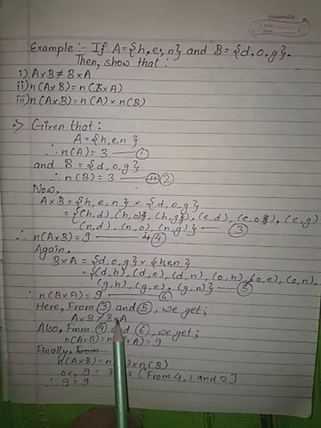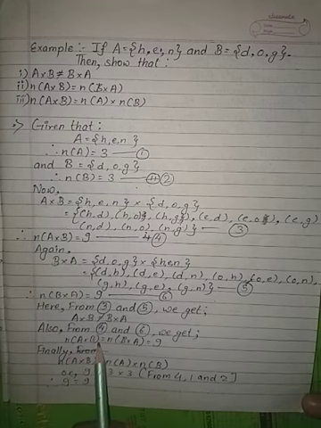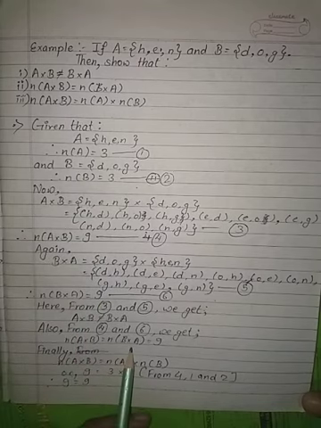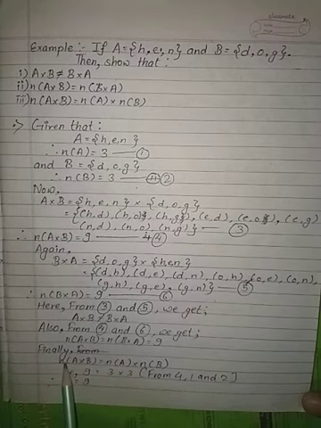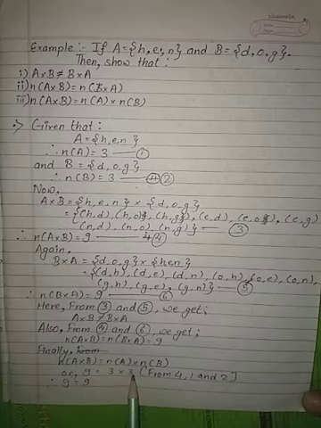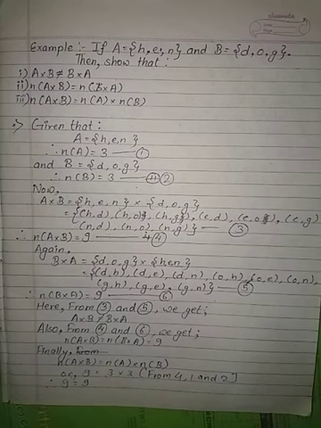So A cross B is not equal to B cross A, and similarly, see the cardinality of A cross B and the cardinality of B cross A, both are the same. Yes, the cardinality of A cross B is 9, and the cardinality of A is 3, and the cardinality of B is also 3. So when we multiply these two, we get the cardinality of A cross B.